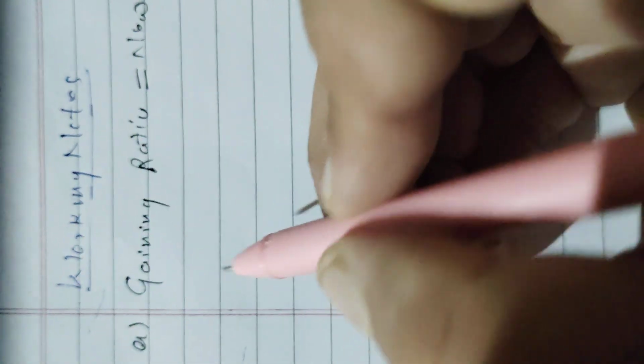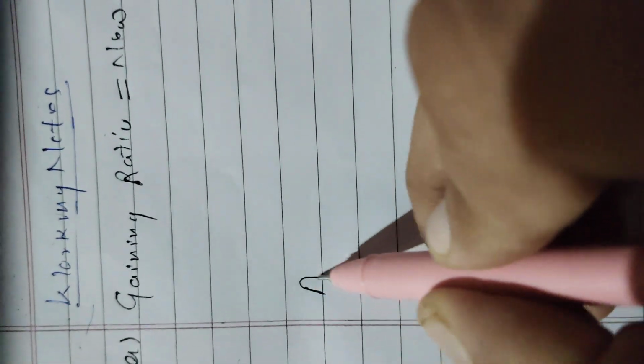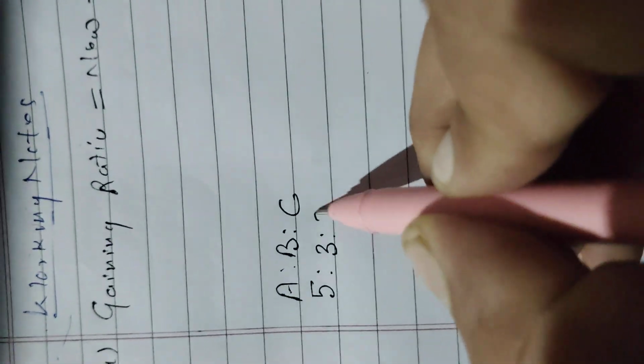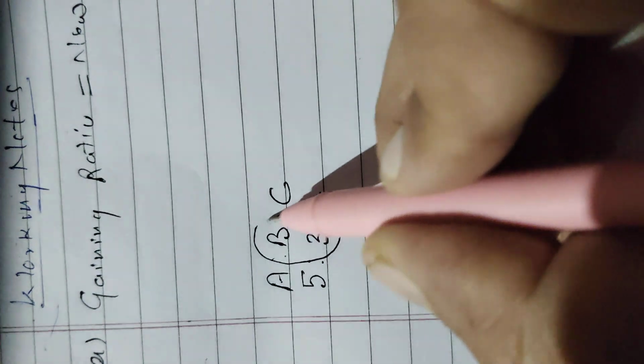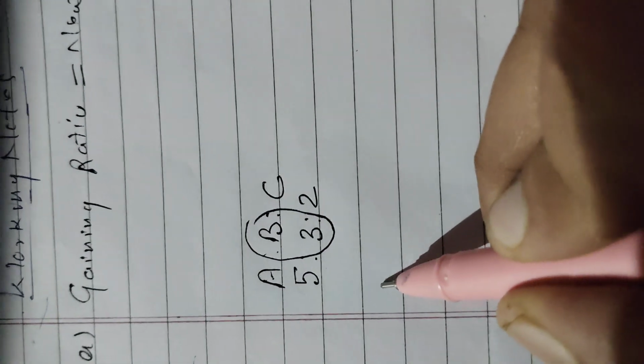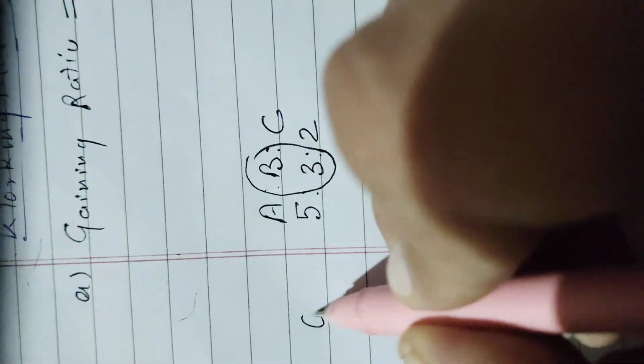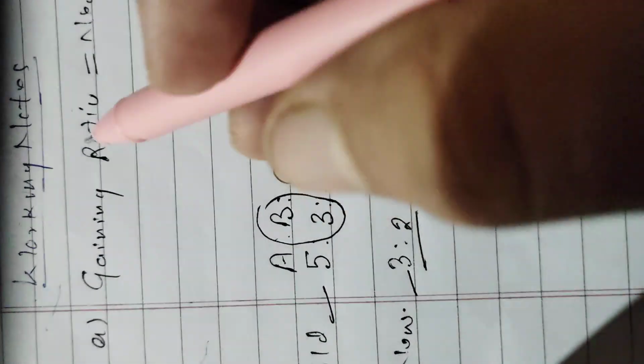What is the formula of gaining ratio? If the sacrifice ratio formula is sun, sun means old minus new. So what will be the formula of gaining ratio? That is new minus old ratio. So here we are talking about three partners, A, B, C. Their old ratio was 5:3:2 according to the question, and B is going to retire, and the new ratio is given, that is 3:2. So this is the new ratio and this is the old. So put the value of old and new among these partners.